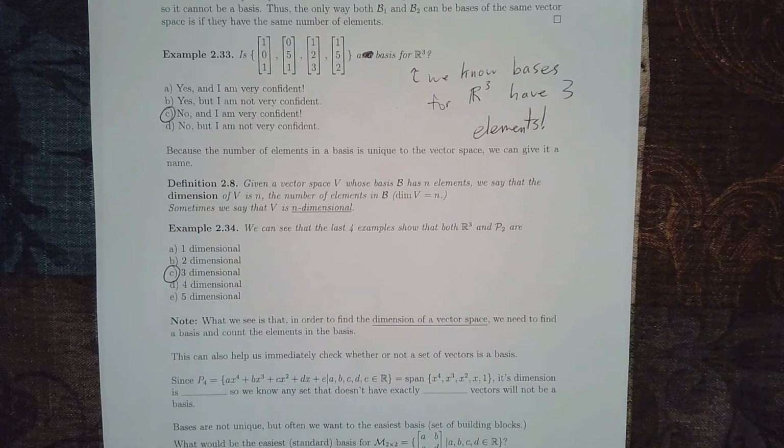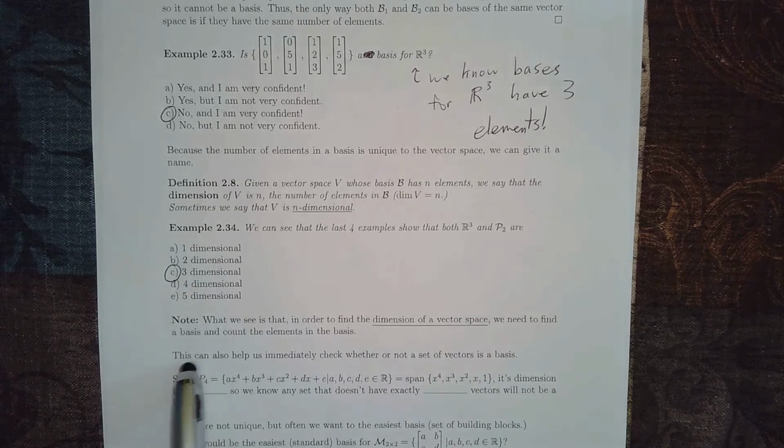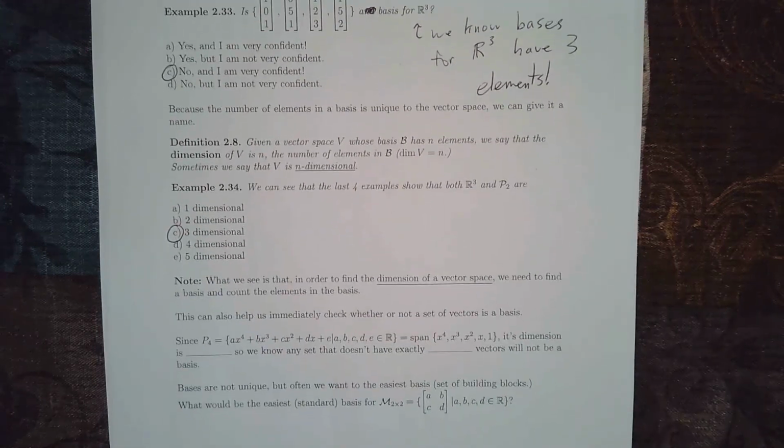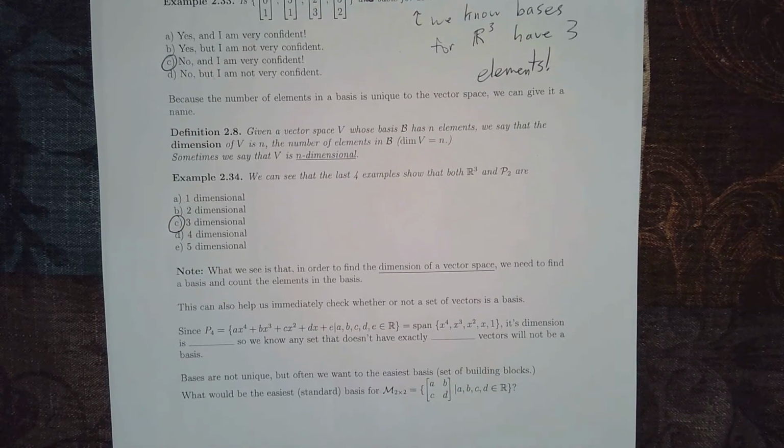So note, what we see is that in order to find the dimension of a vector space, we need to find the basis and count how many elements it has. This can also help immediately check whether or not a set of vectors is a basis.